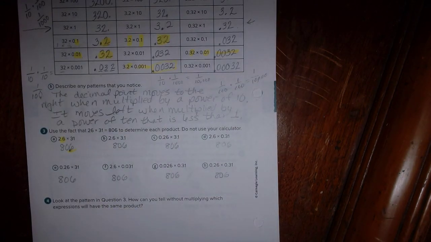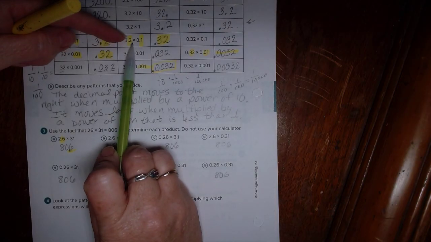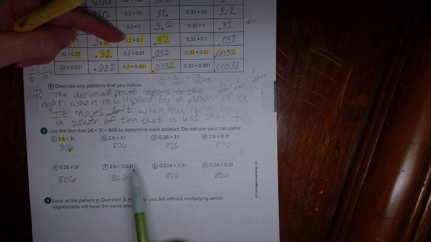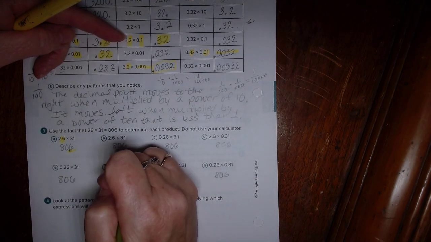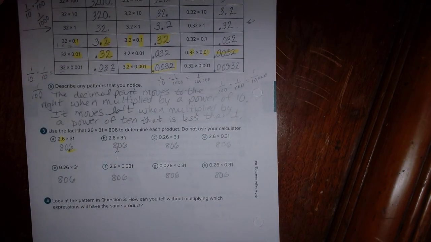2 and 6/10 times 3 and 1/10, so 2 decimals with tenths. So tenths, tenths, and our final answer was in hundredths. So if our answer is in hundredths, then that decimal point needs to go right there between the 8 and the 0.